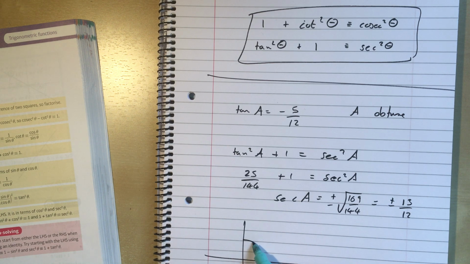So you can draw a cos graph and say, well, an obtuse angle is going to have a negative cosine because we're in this bit here. Or you could remember what the sec graph looks like, and you can think to yourself, well, sec is negative when the angle is obtuse. So either way, the one that we're wanting is minus 13 over 12.